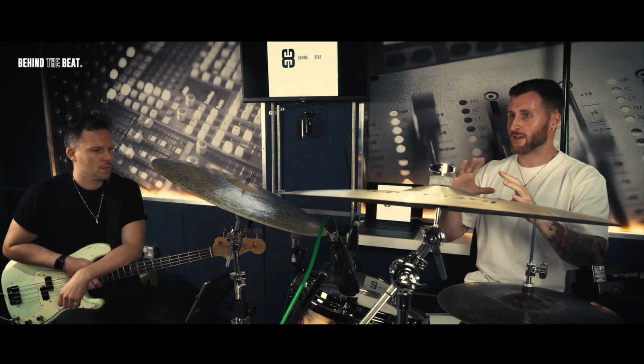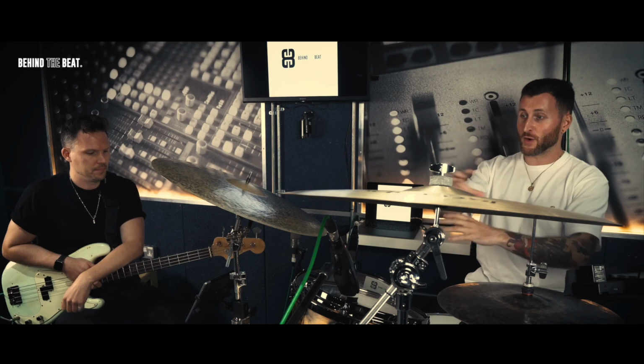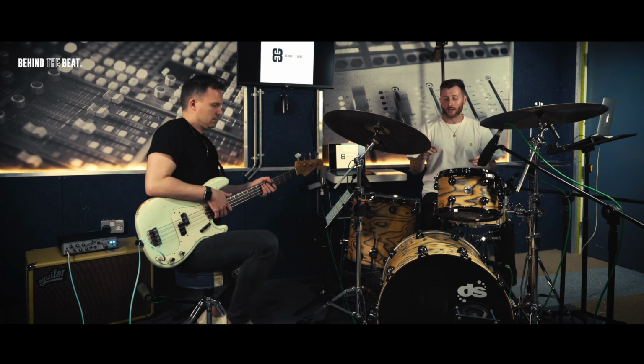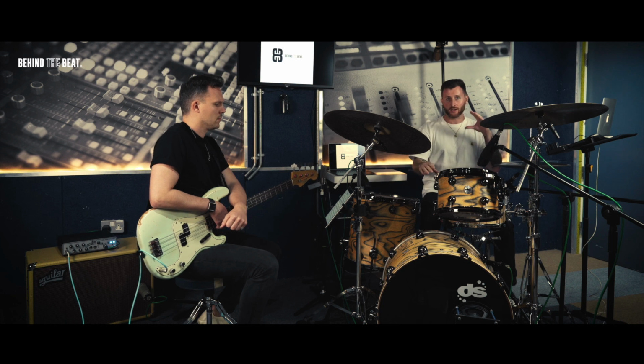So you can kind of see the relationship there between the voices on my instrument. Let's start breaking this down a little bit. So if I play the same groove, let's slow it down a little bit. I'm going to play just the kick and just the snare.